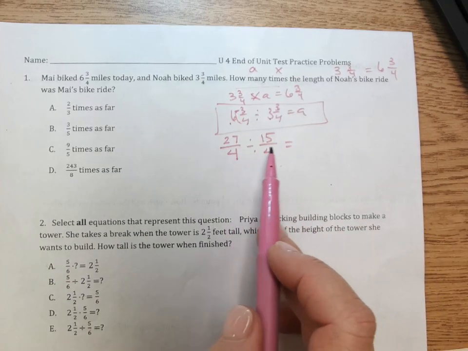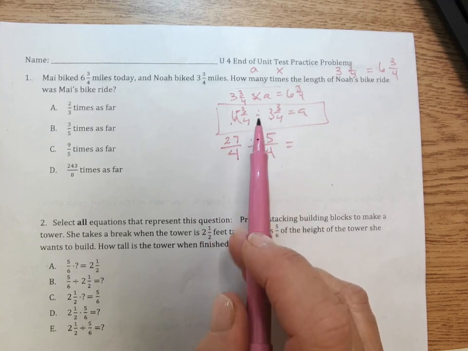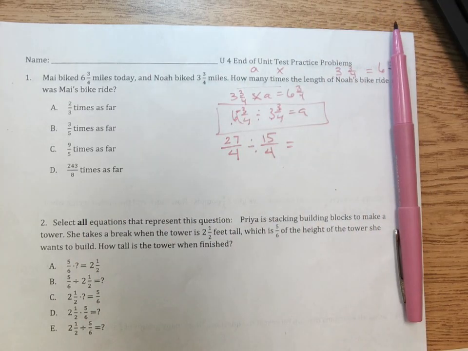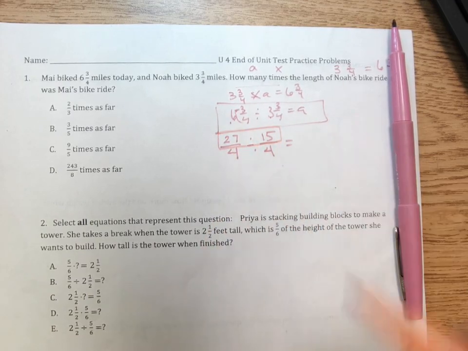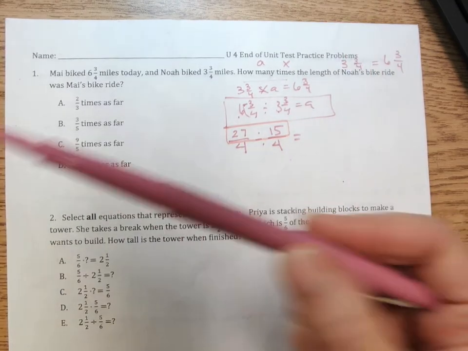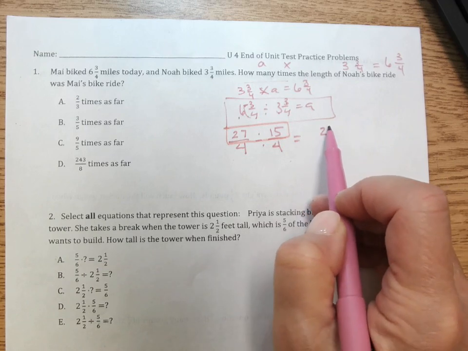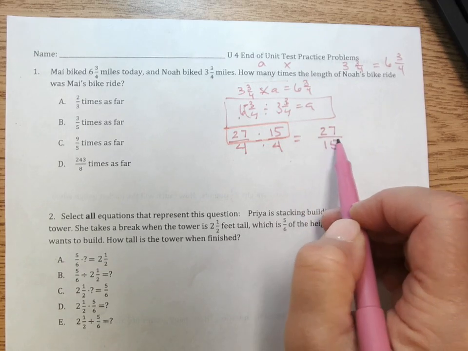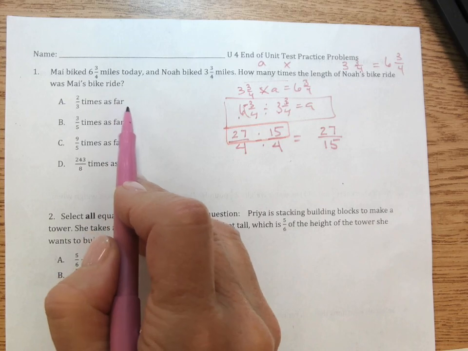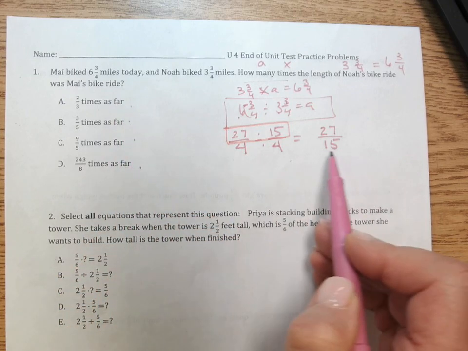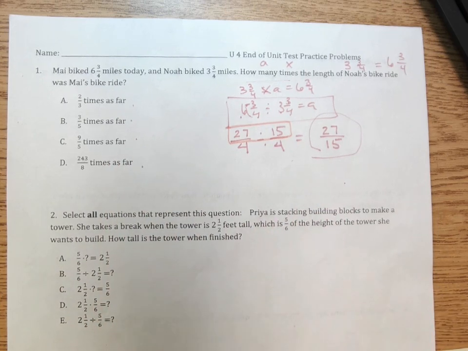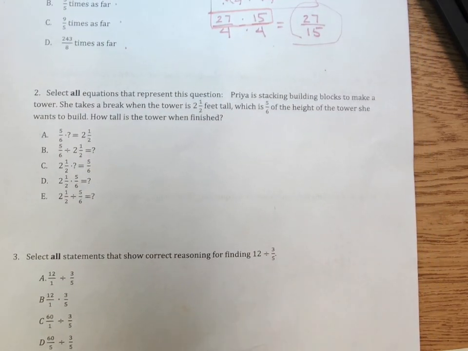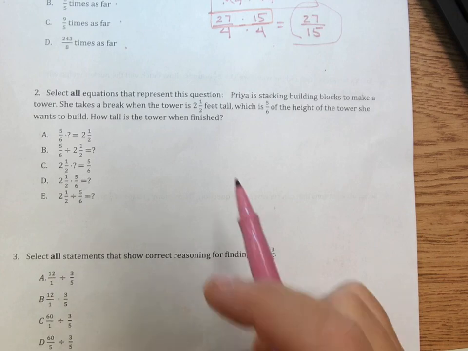Remember that I'm going to multiply or divide, so my answer is right here in my numerator. There's my answer right there, but it's not over here. That is my answer. So I have to choose from these choices which of these are the same as that. So please choose your answer. Question number 2. Select all the equations that represent this question.